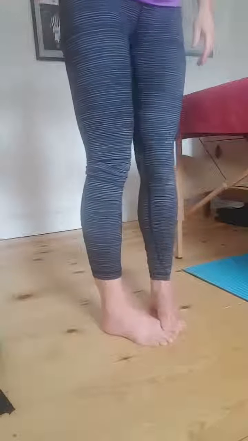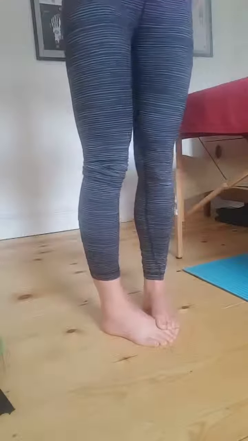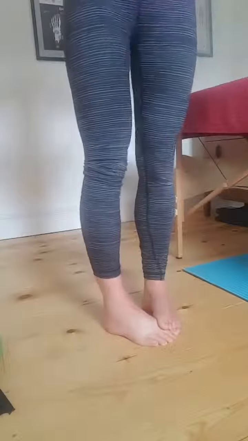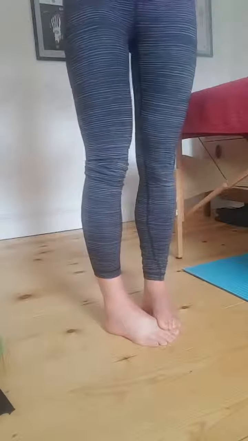So pin and open and open and open like that. And that feels really nice, especially if the ankle sprain has been really bad and compressed for a long time. Just getting that foot to open feels really nice in the tissues.